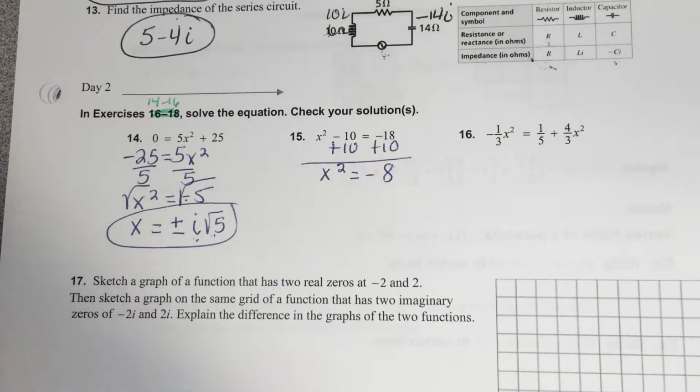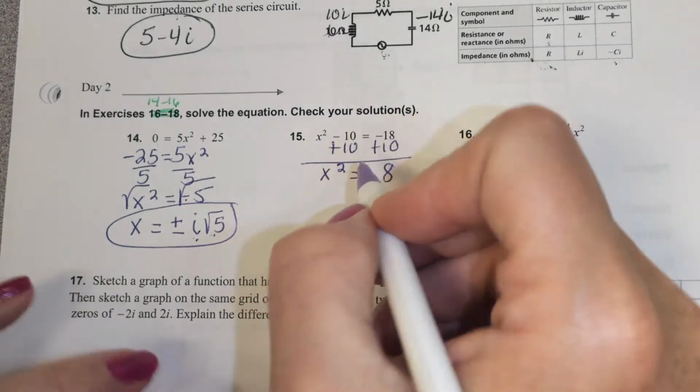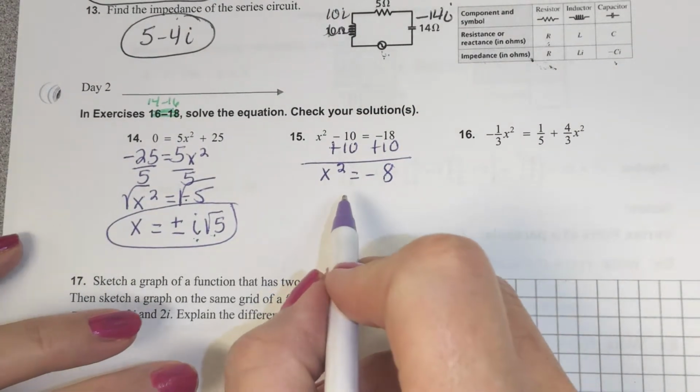Anybody think they know? What do you think? Good. Ian's right. It's going to be 2i radical 2, and here's why.